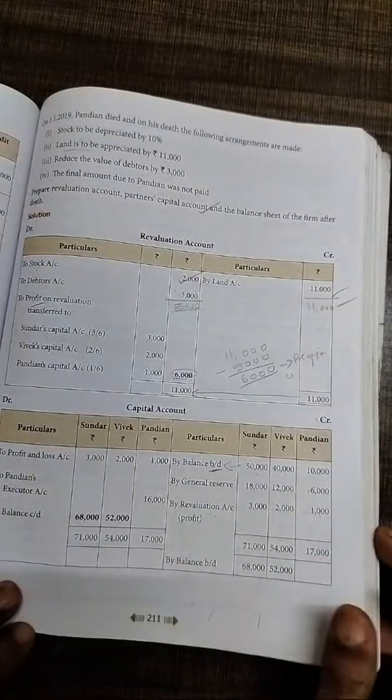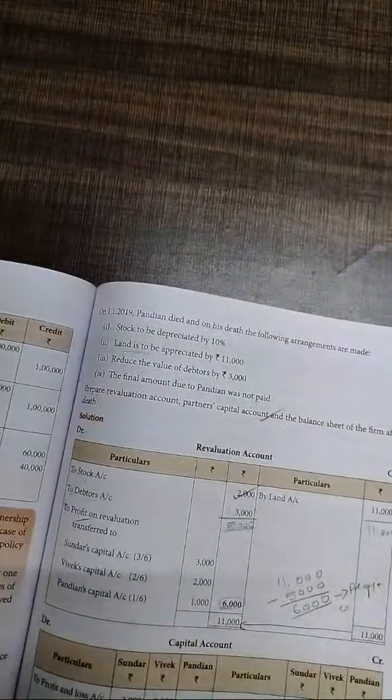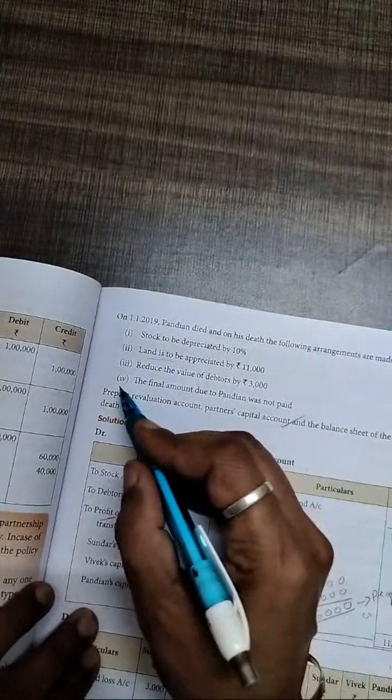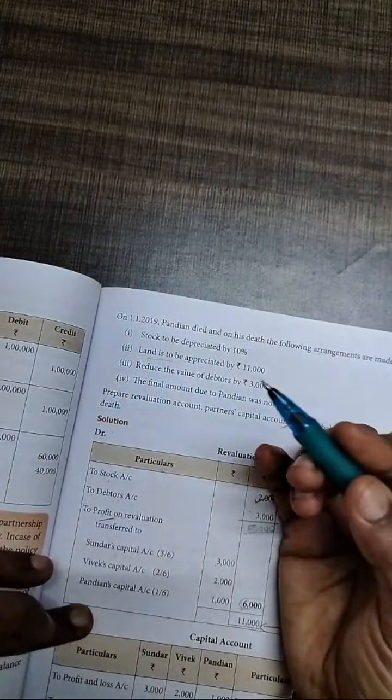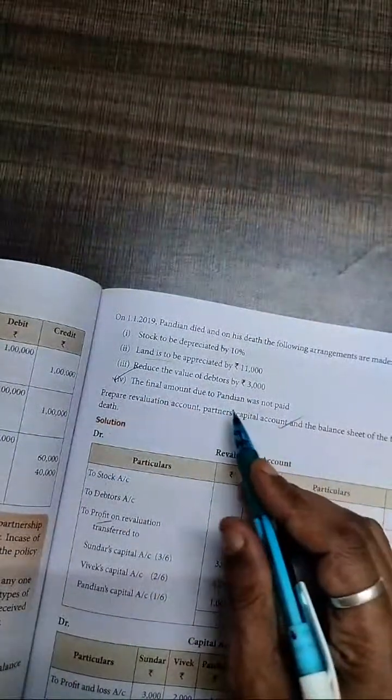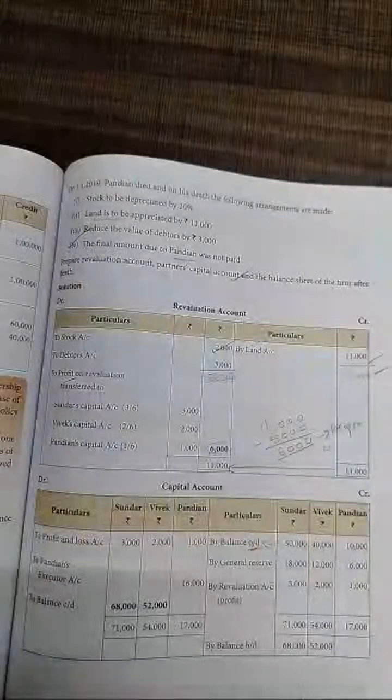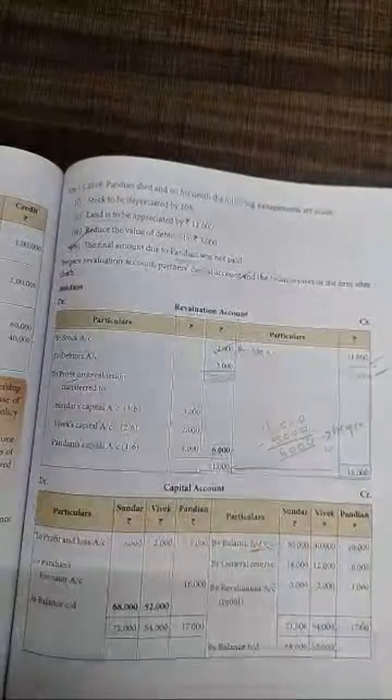After entering, let's take the final amount due. Okay, let's continue.